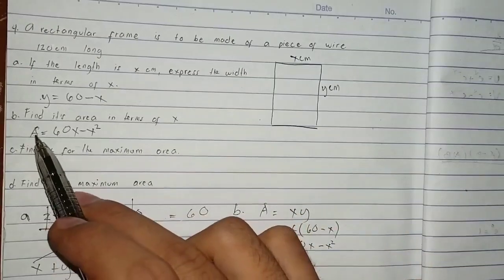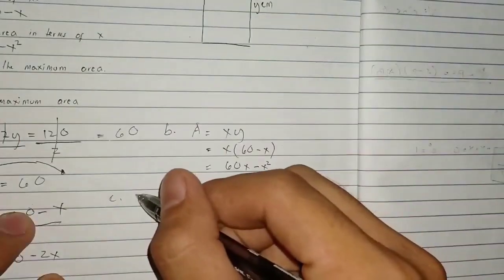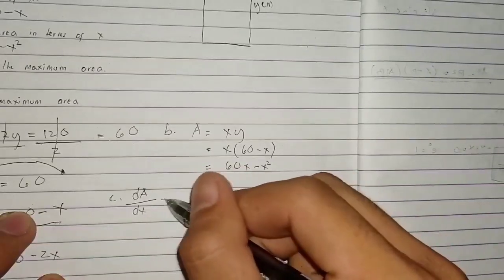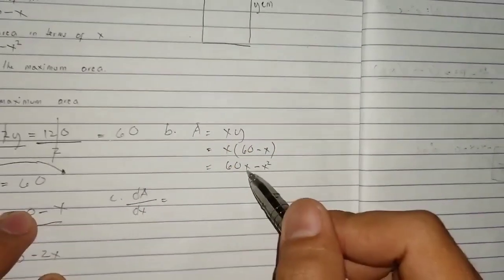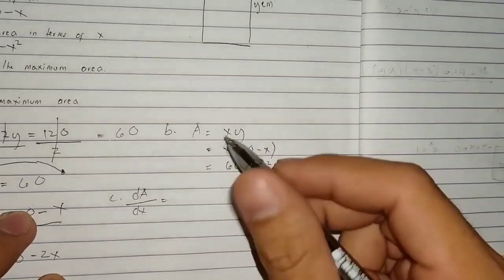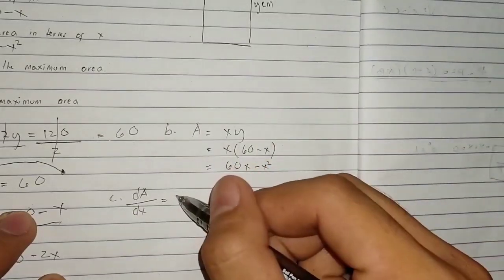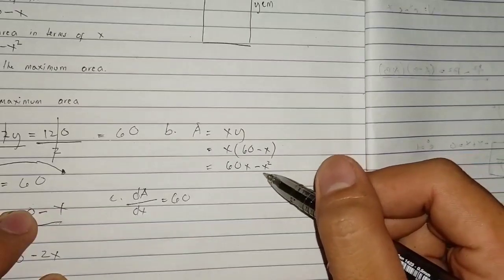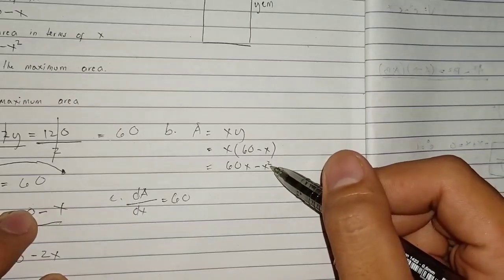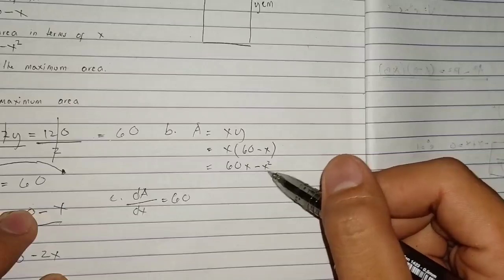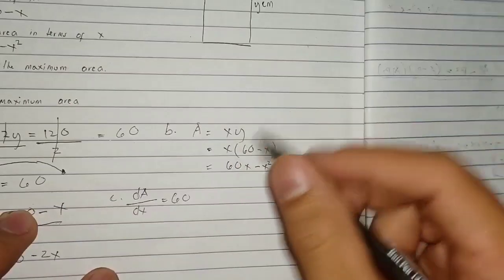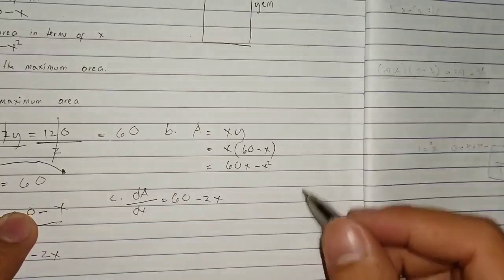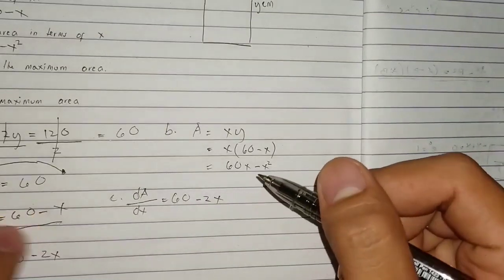The derivative of the area with respect to x is equal to 60 times the derivative of x, which is 1. So 60 times 1 is simply 60, minus the derivative of x squared, which is 2x. So this is the derivative of our area.